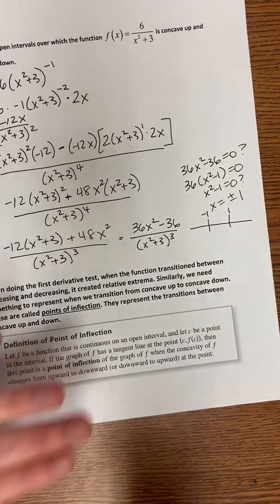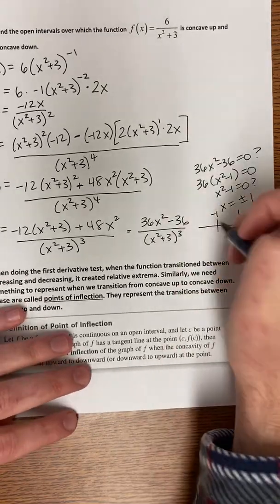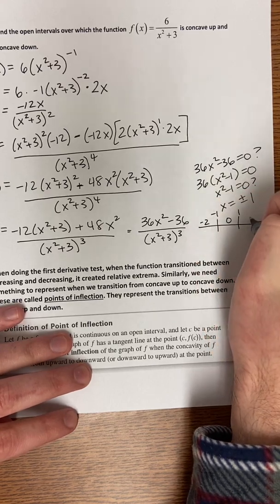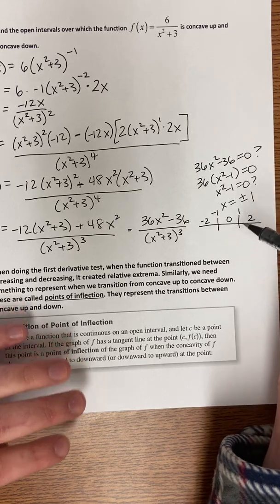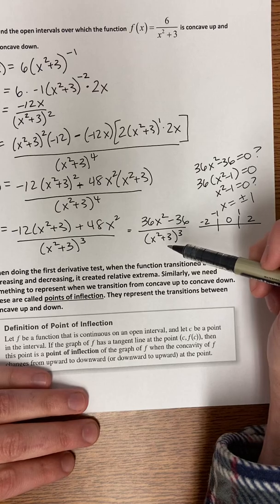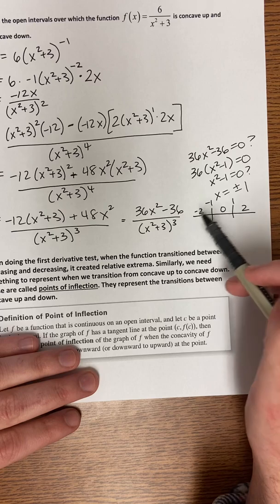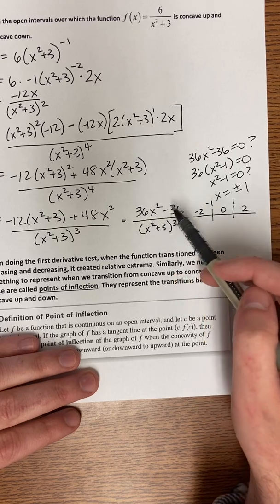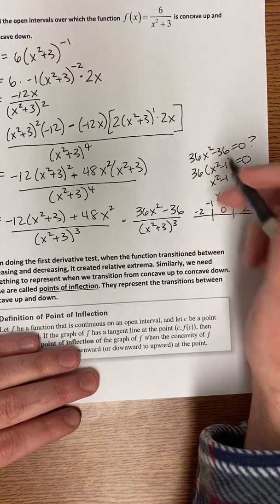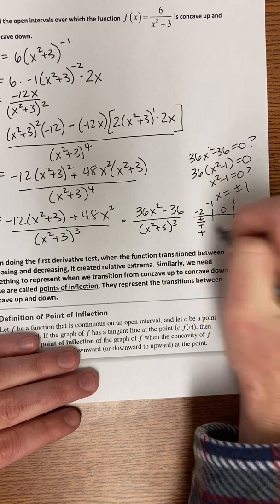What we would like to do is use our positives and negatives by plugging in values, much like our first derivative test, to determine whether things are positive or negative. We'll pick negative 2, 0, and 2. And again, I'm going to plug them into the second derivative. Now we know the denominator is always positive, so it's really about whether the numerator is positive or not. If we plug in negative 2, 36x squared minus 36 will be positive because negative 2 squared is bigger than 1. So this will be positive over positive, which is positive.